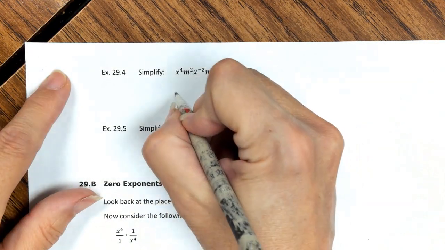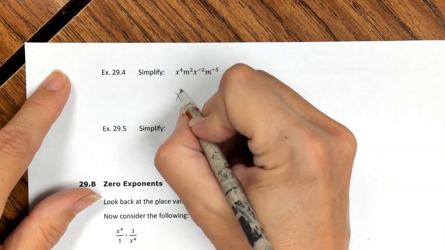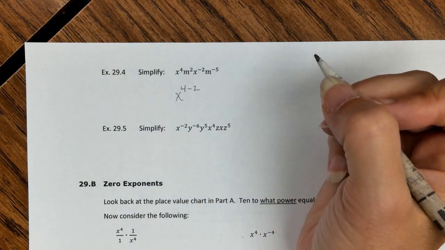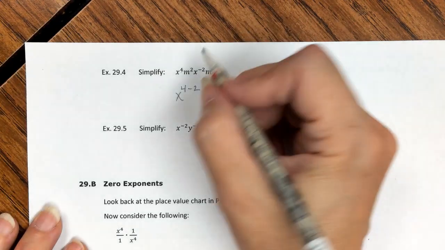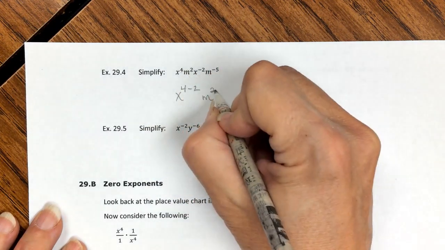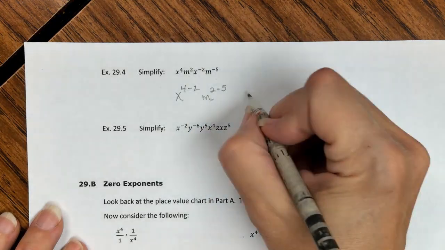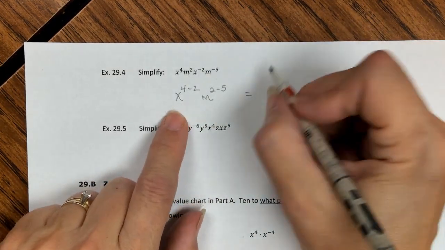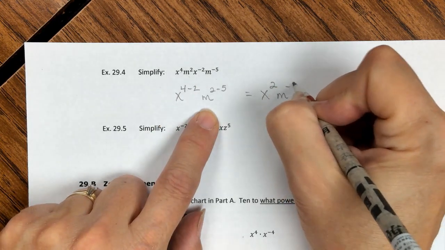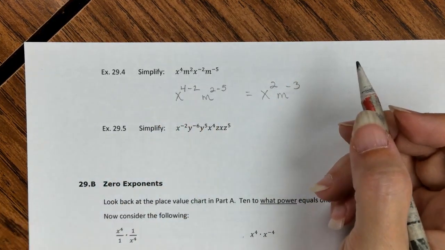So what we have here, there's a 4 and a negative 2. We're going to add those algebraically. We're subtracting because they're opposite signs. And then for m, we have a 2 and a negative 5. And so that's x to the 2nd, m to the negative 3rd power.